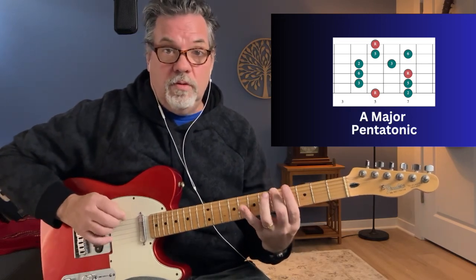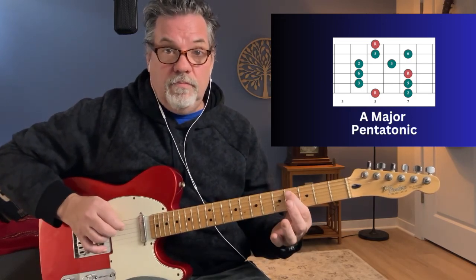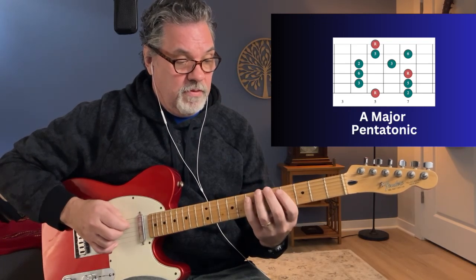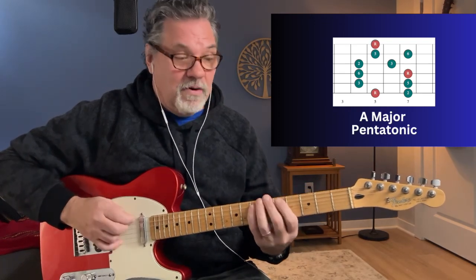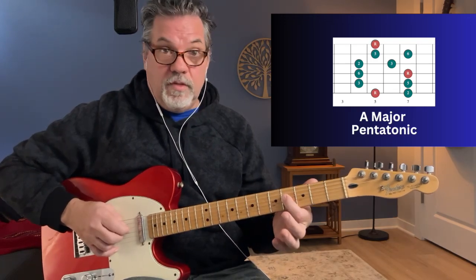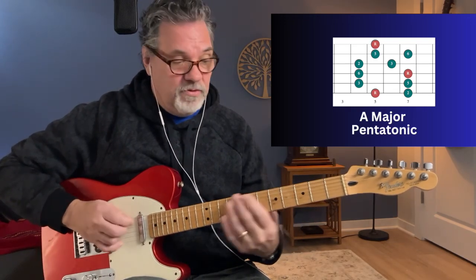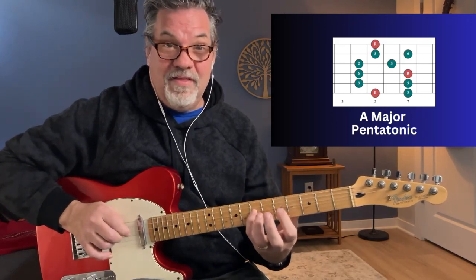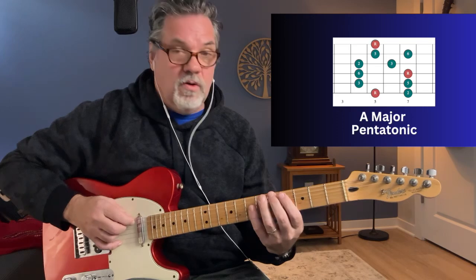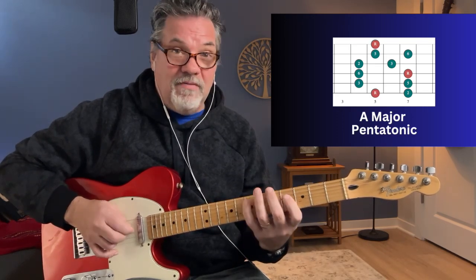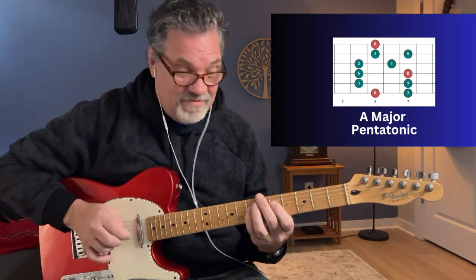So, okay, root, 2, 3, 5, the perfect fifth. 6, major 6. And then the root again. So our 5 notes are 1, 2, 3, 5, 6.